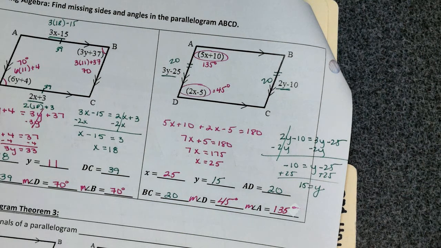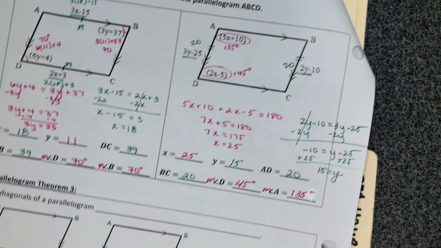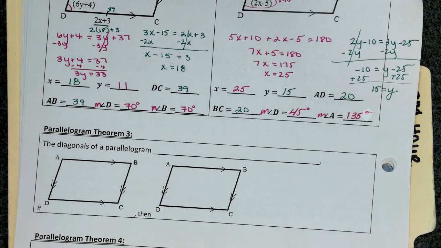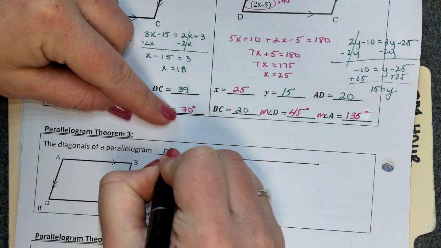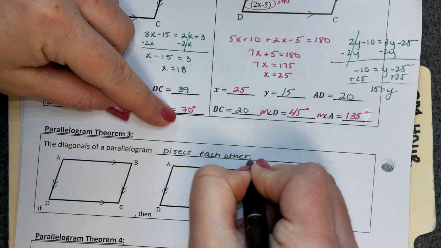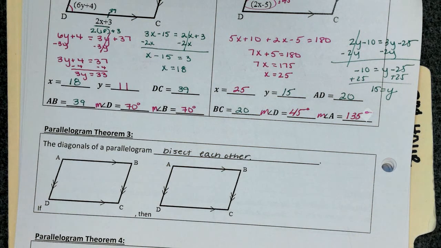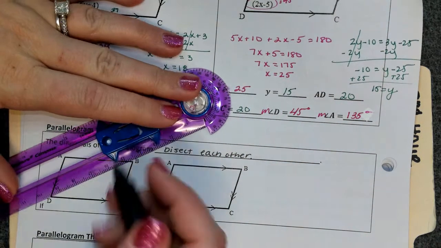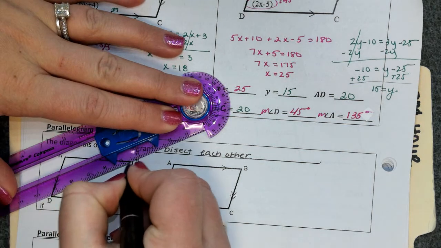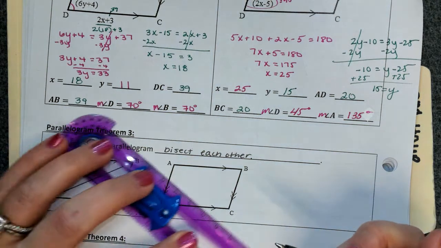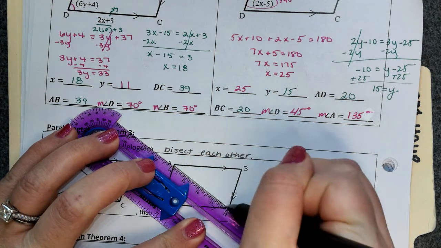All right. The last theorem that we're going to learn about parallelograms is that the diagonals of parallelograms bisect each other. What does it mean to bisect? Cut in half. So if I take a straight edge and I draw in the diagonals that connect the opposite angles, I'm going to do that for both shapes here.